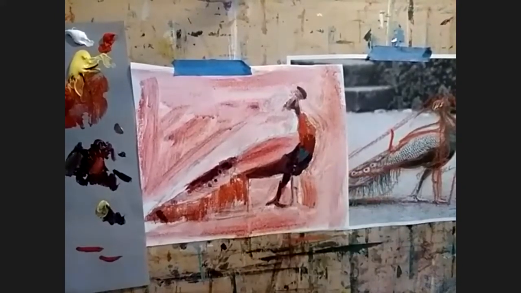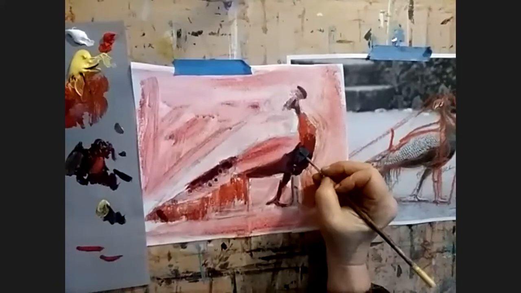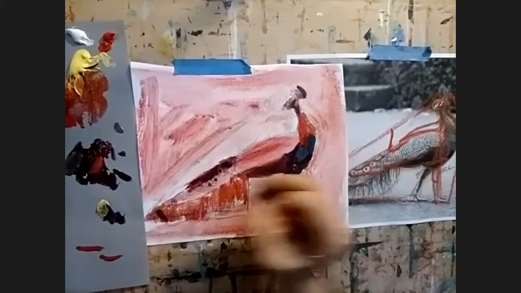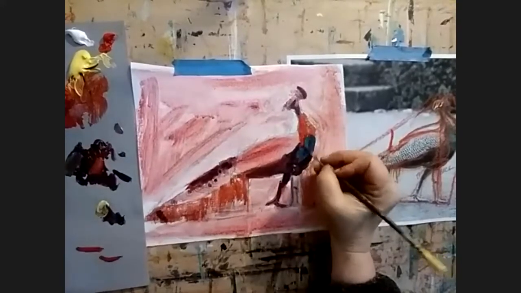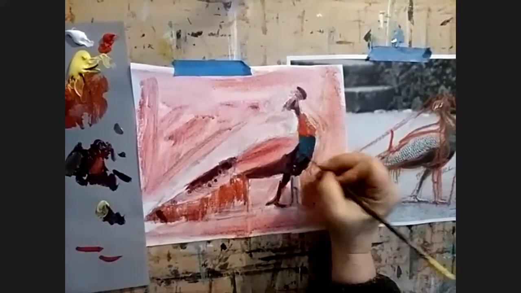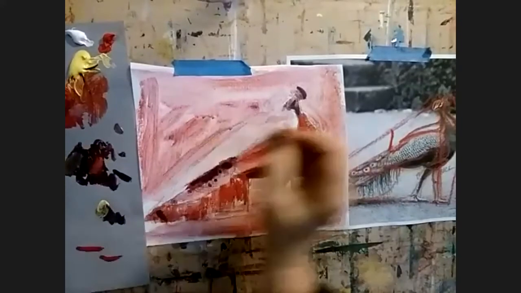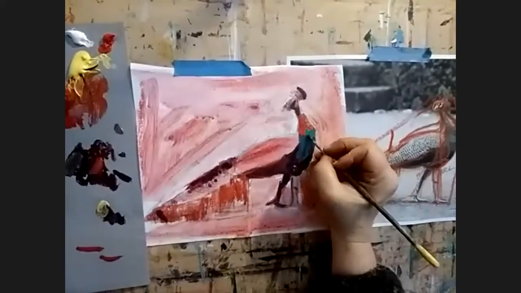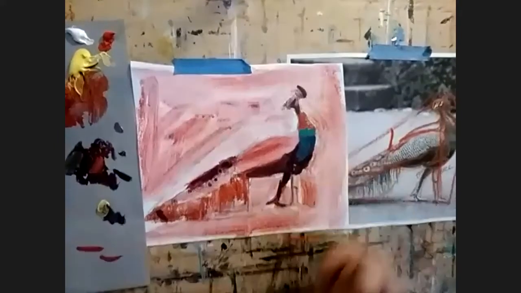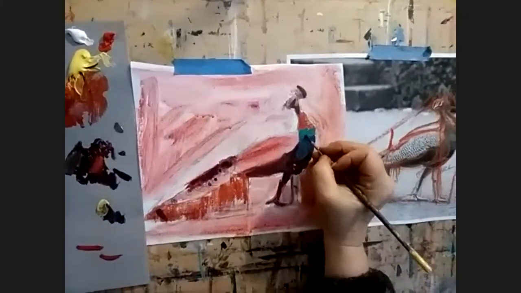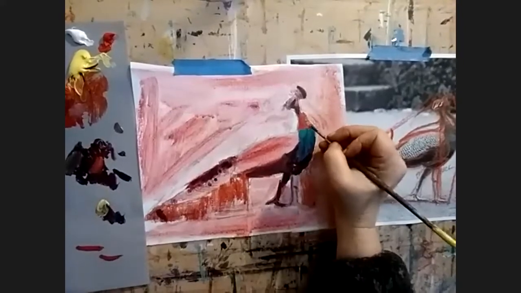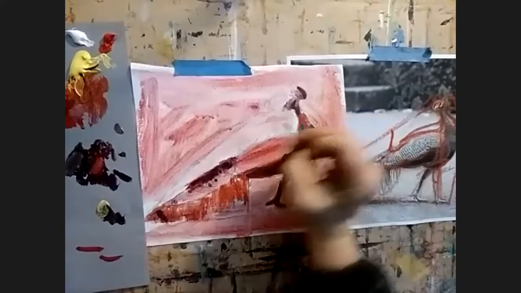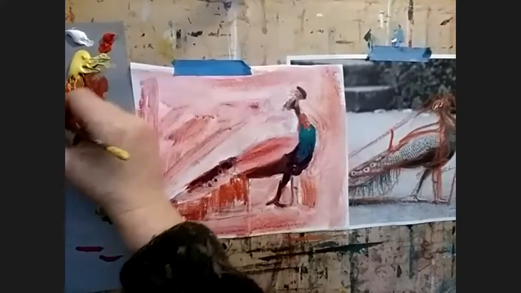But notice how dark it is. So it's reading as like a 4 against the 5 of the undercarriage of the bird. And as I bring it up, I'm making it a little bit lighter by adding a little bit of yellow to it. See that? And then I'm adding a lot of yellow.